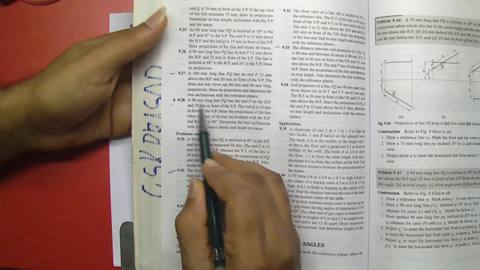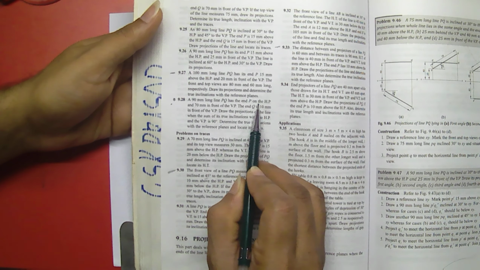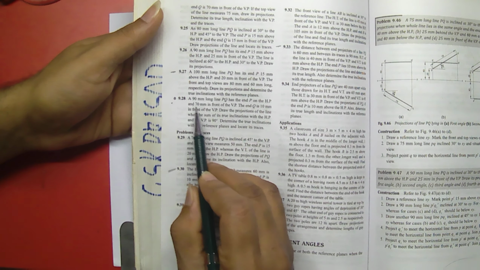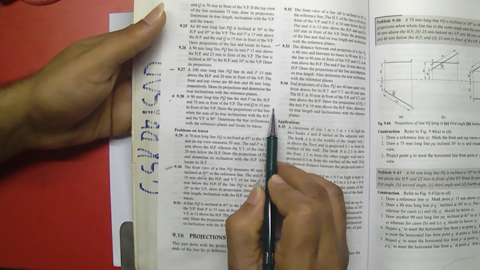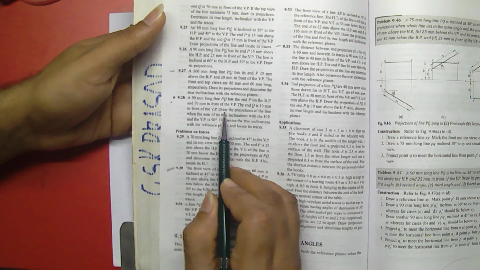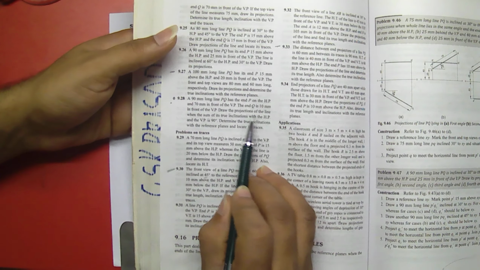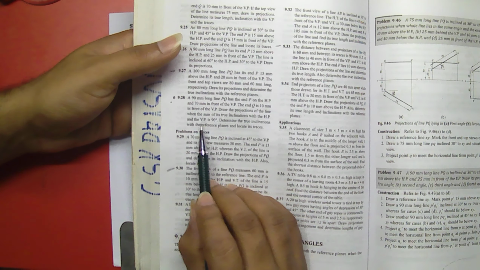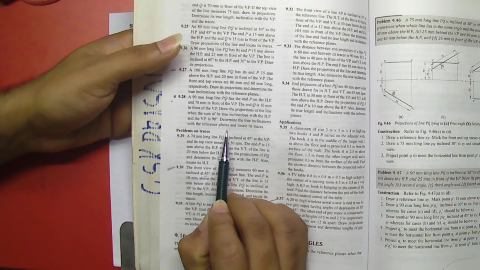A 90 mm long line PQ has an end P on the HP and 70 mm in front of VP. The end Q is 10 mm in front of VP. Draw the projections of the line when the sum of its true inclinations, that is theta plus phi, is equal to 90 degrees. Determine the true inclination with the reference planes and locate the traces. Right, let me write the given data for this question.